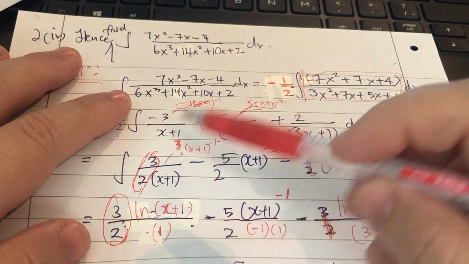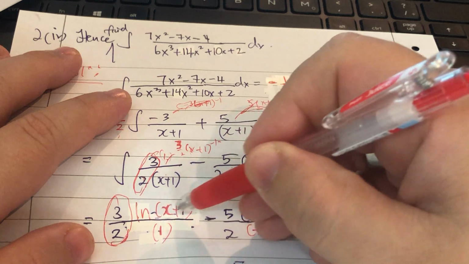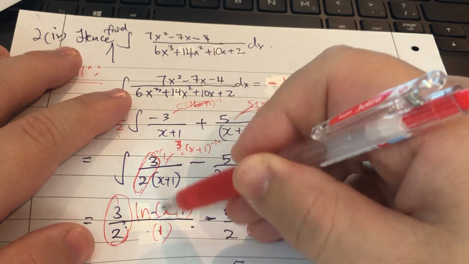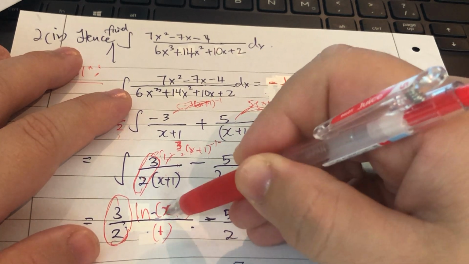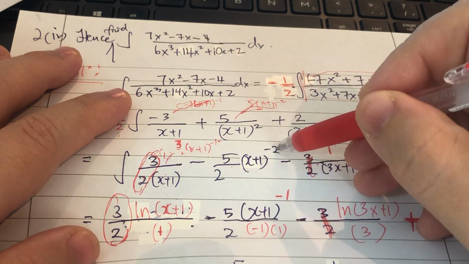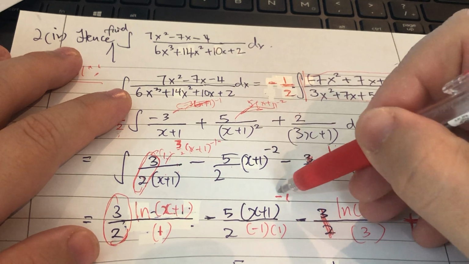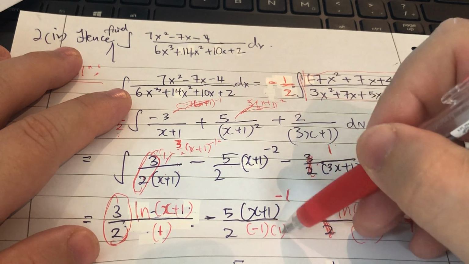Okay, then this is 1 over this, and then that's why it's ln x plus 1. Differentiate this is 1. Okay, minus 5 over 2, just minus 5 over 2. Again, you plus 1 to this, that's minus 1. Then divide by new power, differentiate this is 1.